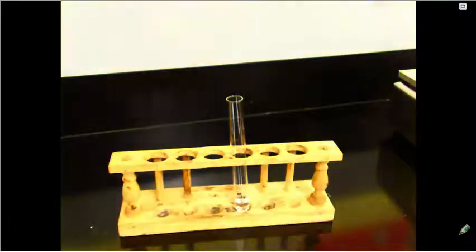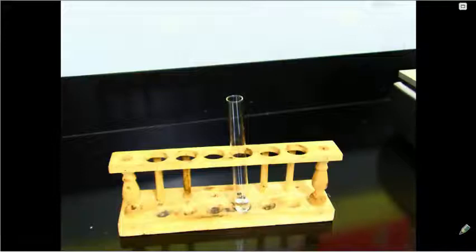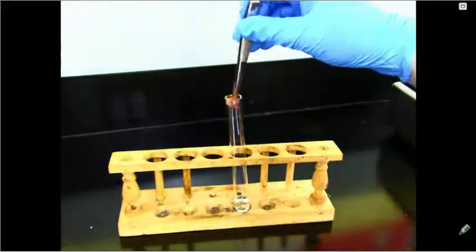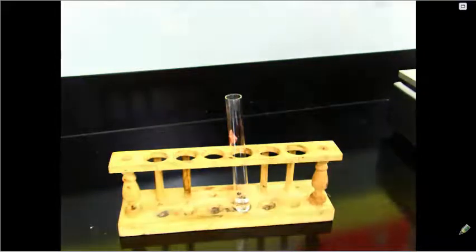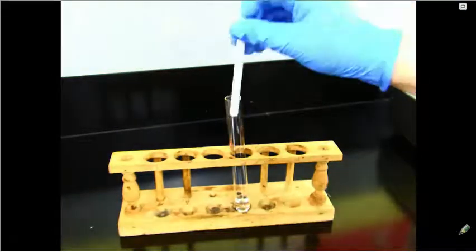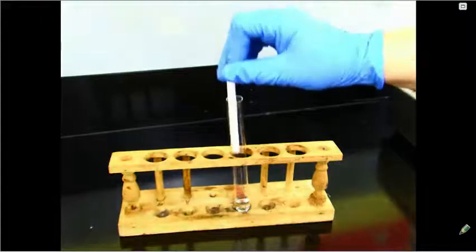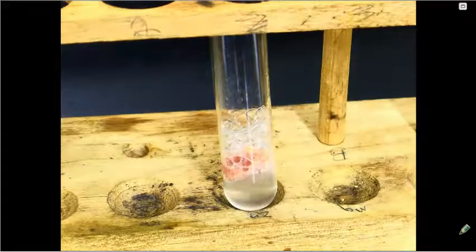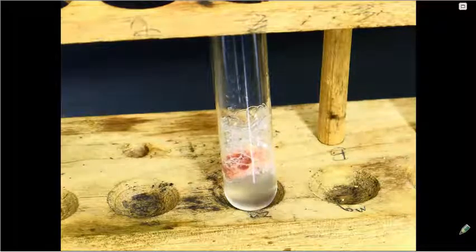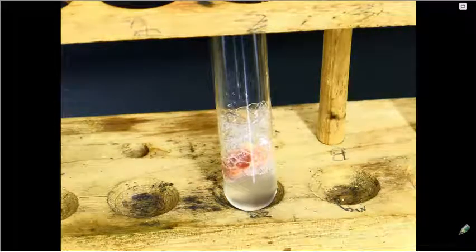We will then add a small piece of liver. And we are using chicken liver in this particular experiment. I'll push it in so it gets all the way down into the hydrogen peroxide. So you can see that there are some bubbles or a gas being released.